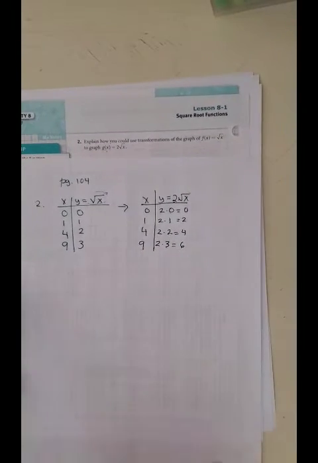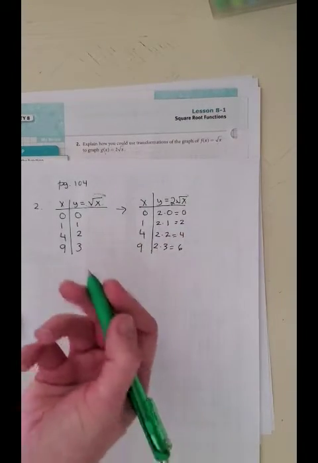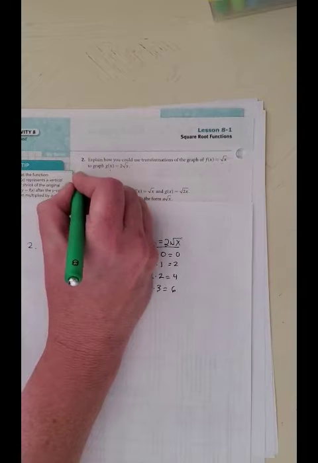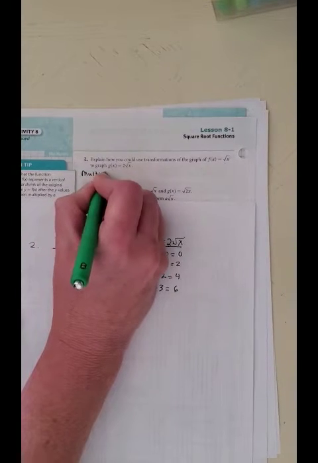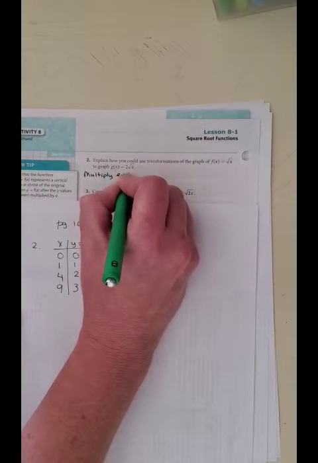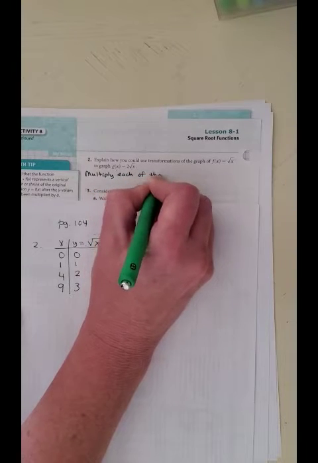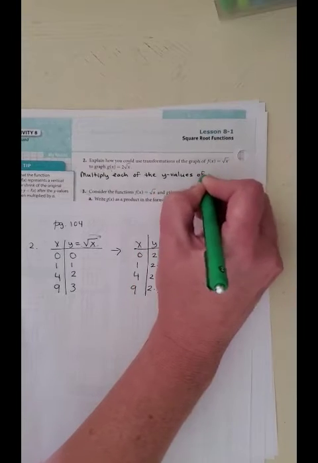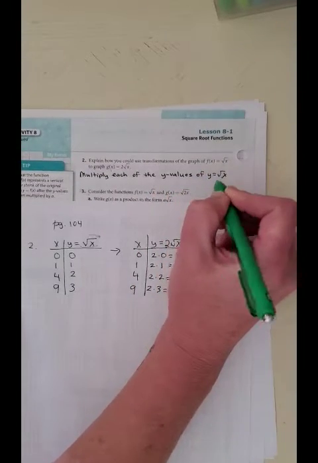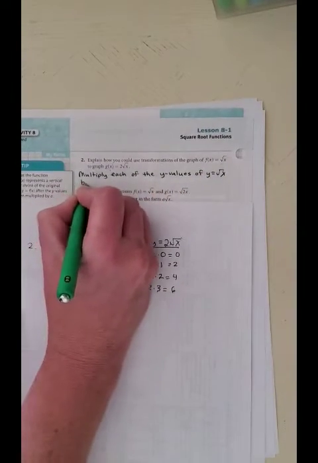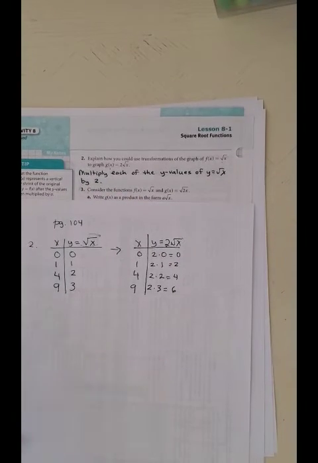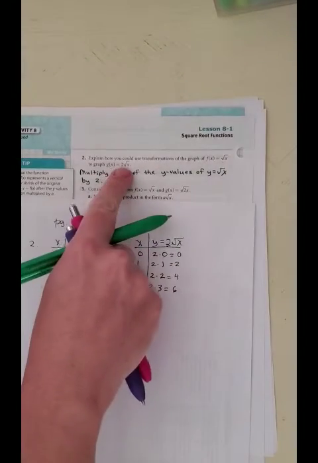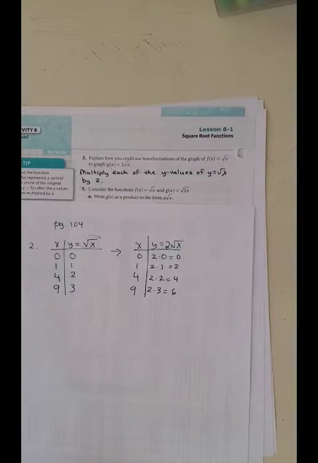So now, I've shown you how it happens, but in words, I could multiply each of the y values of y equals square root x by 2. And that is how I could use transformations of functions to graph my new function g of x.